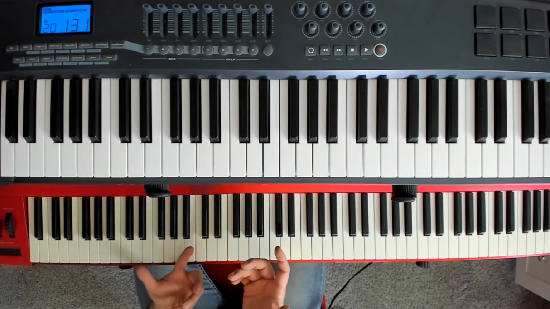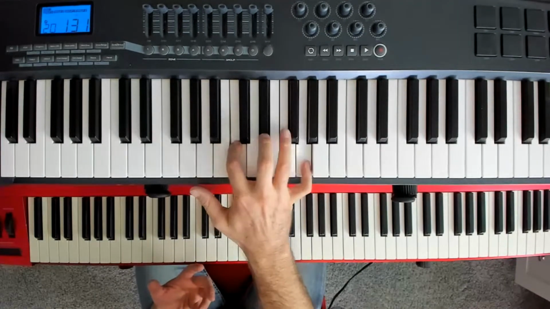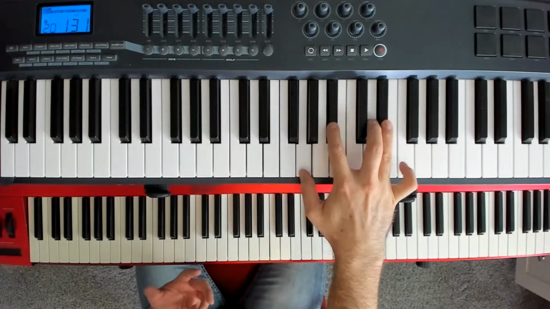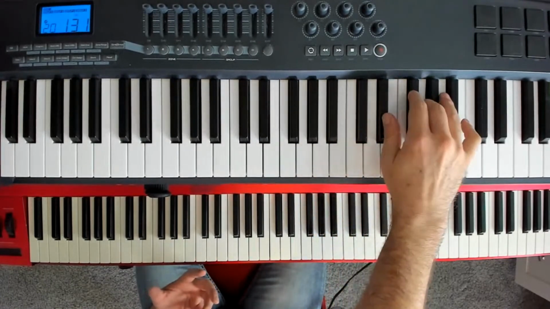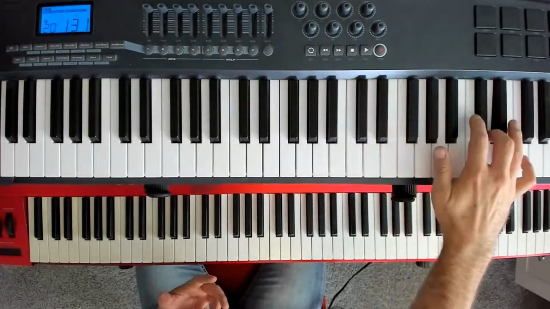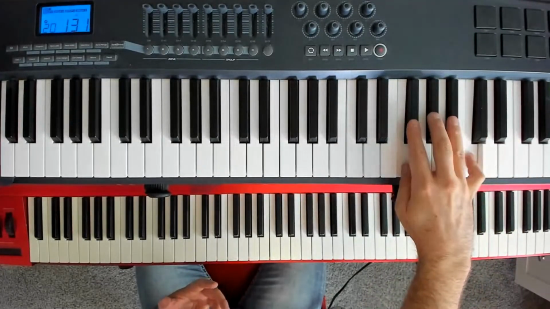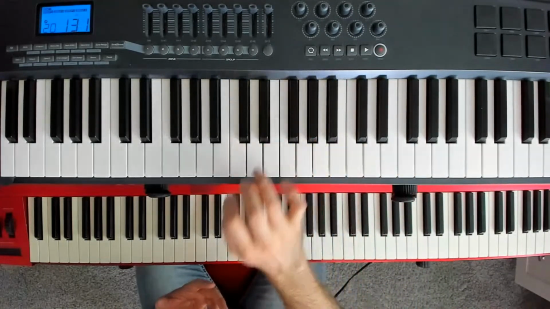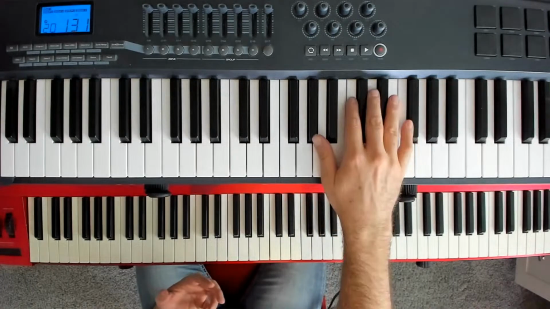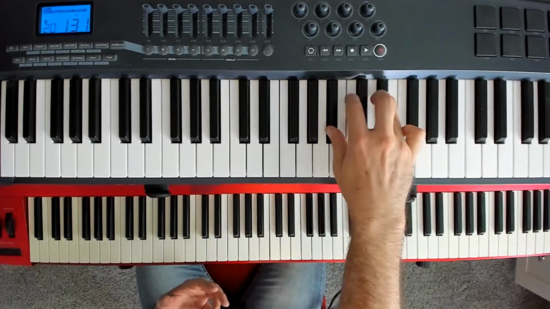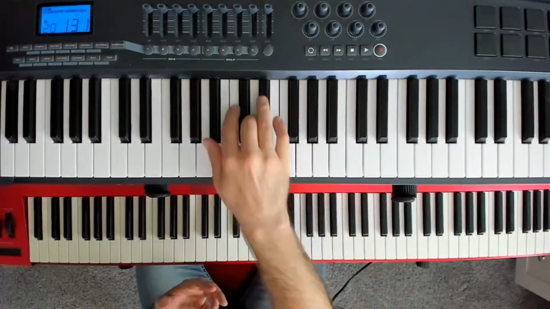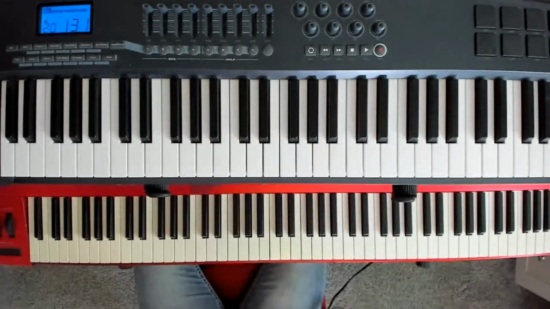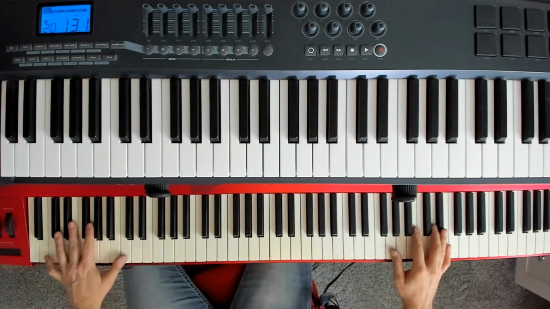The right hand, a lot of the time, what I'm doing, according to the minor scale. And sometimes I'm moving in thirds. Up and down doing these thirds. The left hand is doing these octave intervals the entire time.